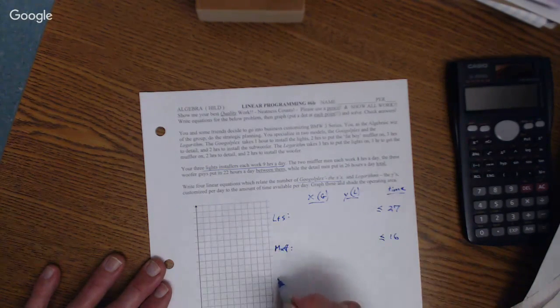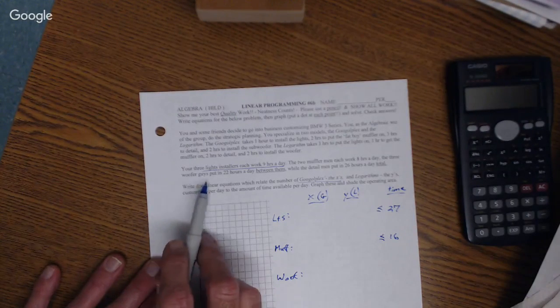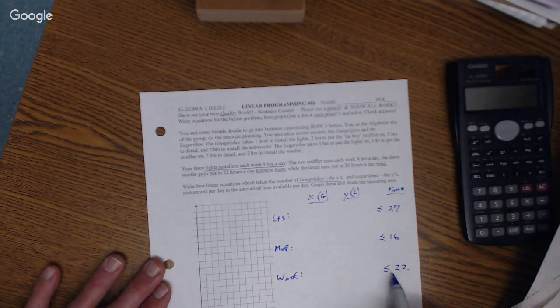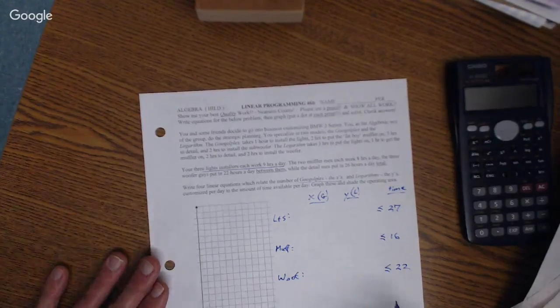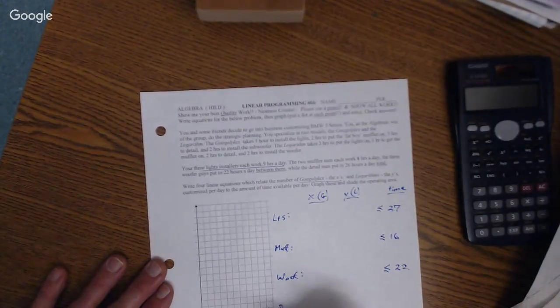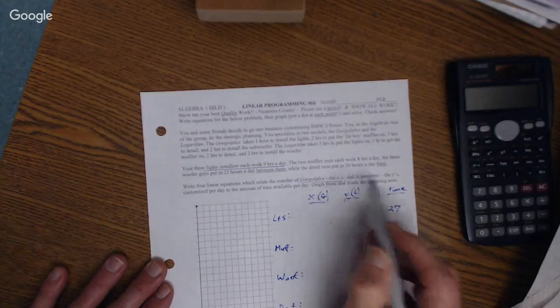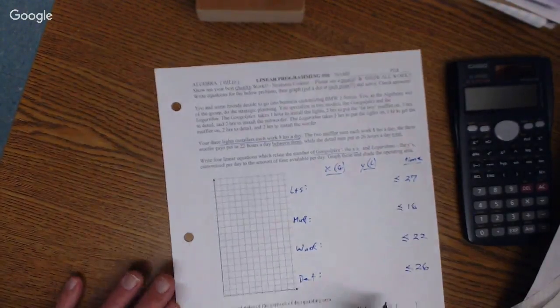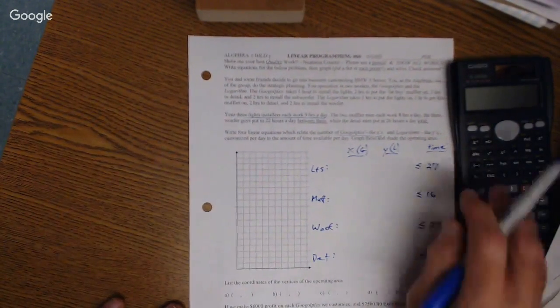Then come the 3 woofer guys, so down here we're going to put the woofers. There's 3 of them, they put in 22 hours a day between them, so the total is going to be less than or equal to 22. And then the detail men put in 26 hours a day total, so their total has got to be less than or equal to 26. Okay, so we've got our times.